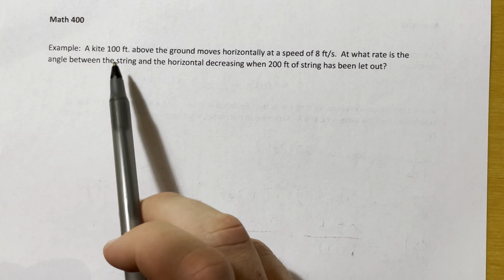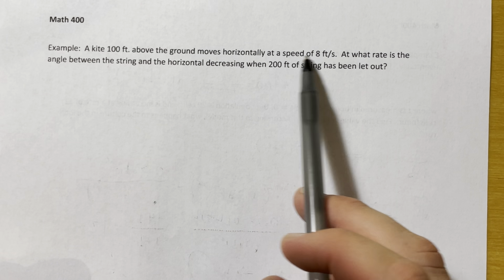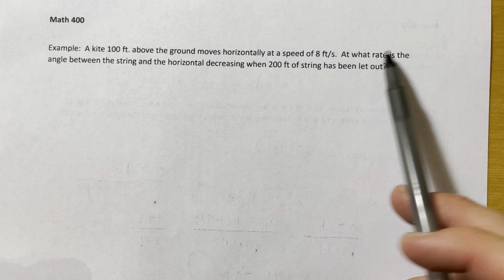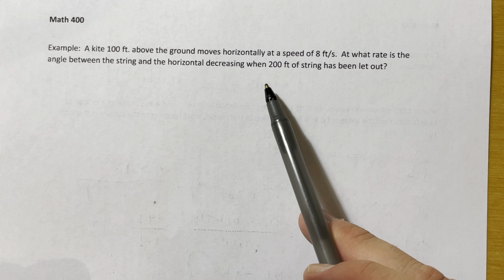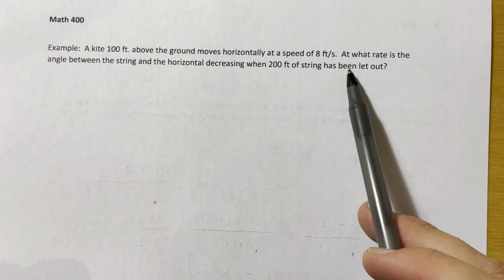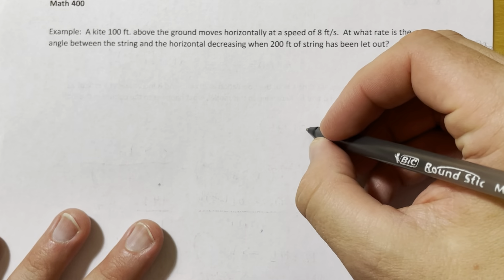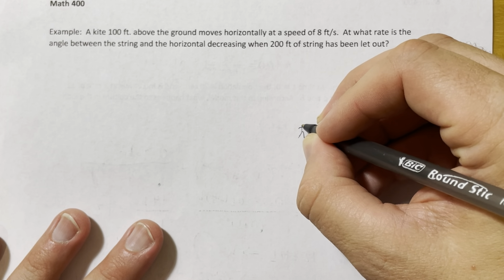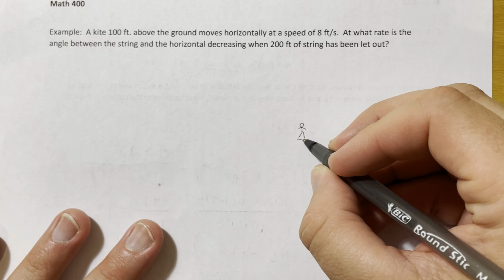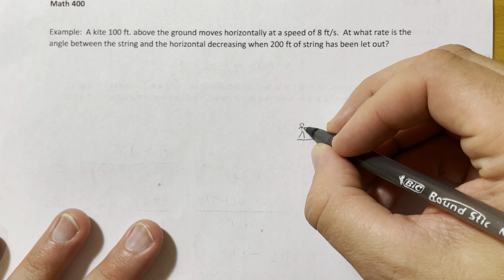It says a kite 100 feet above the ground moves horizontally at a speed of 8 feet per second. At what rate is the angle between the string and the horizontal decreasing when 200 feet of string has been let out? So you definitely want to draw a picture for this. And again, you get to laugh at my art skills here. So here's our little friend standing on the ground, holding the string to a kite.